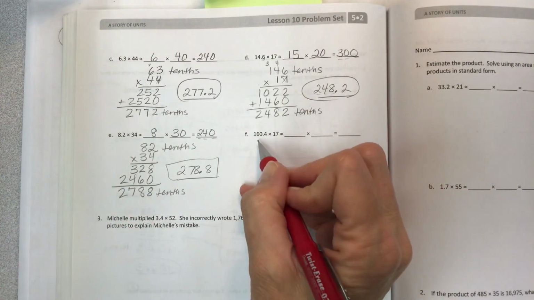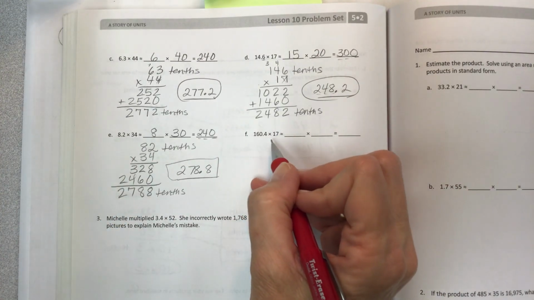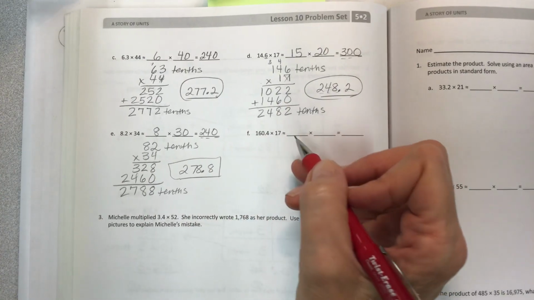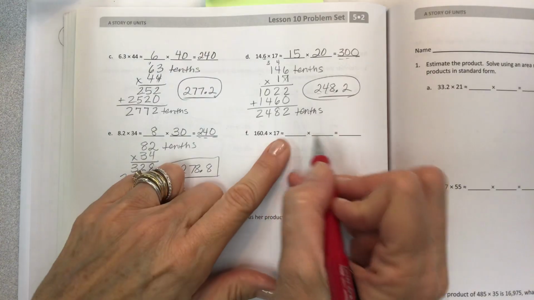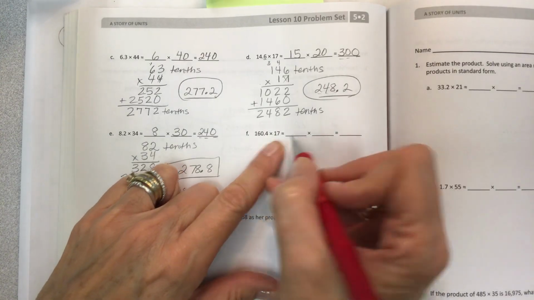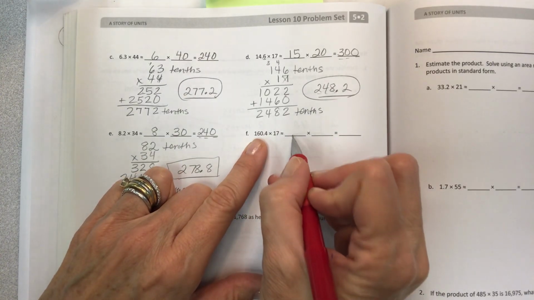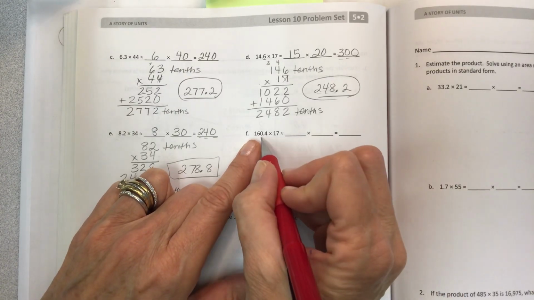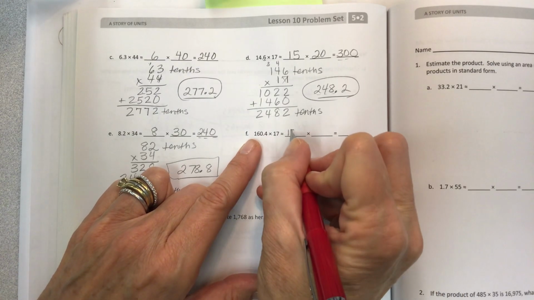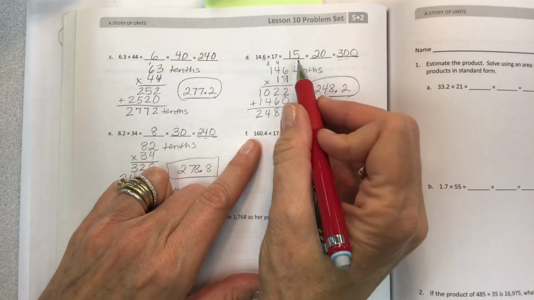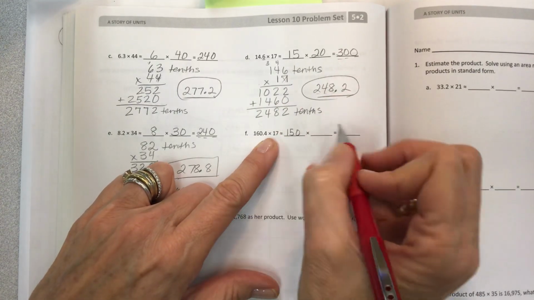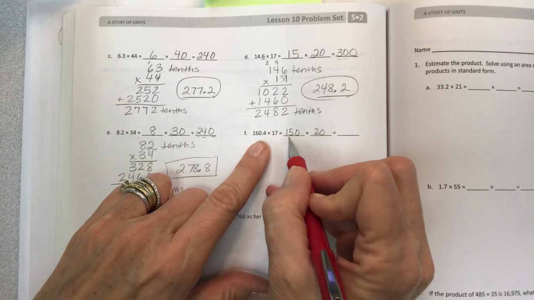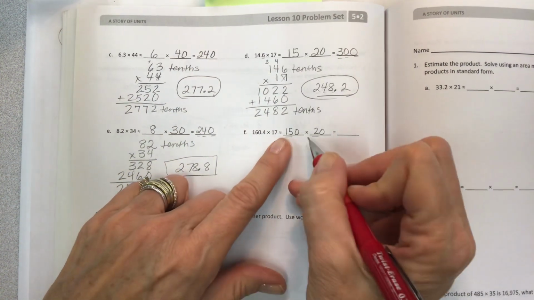Last one. Now, people will round this differently. Some people might go all the way up to 200. That's a pretty big leap. Plus, you have to think about what are the factors that you know in your head, because you really want to make this estimated product very easy on yourself. So if I know 150, or I know my 15s like I did up here, and I can round this up to 20, the zeros shouldn't concern you. It's just knowing those quick answers.